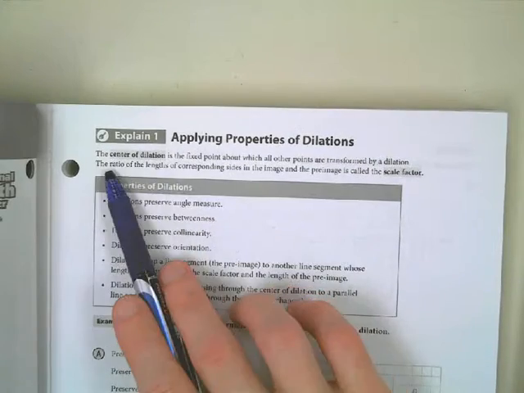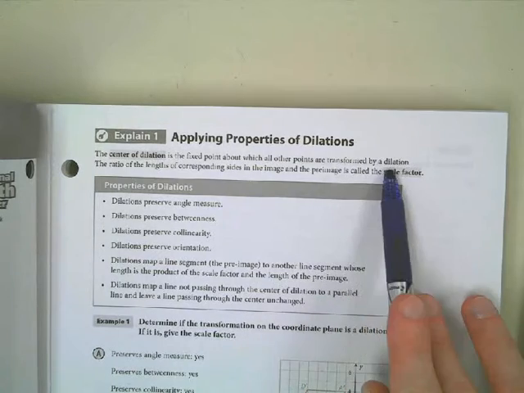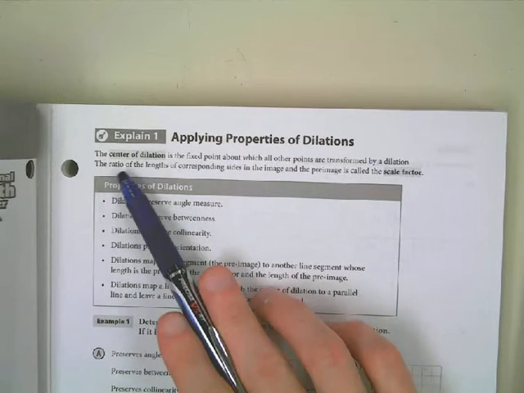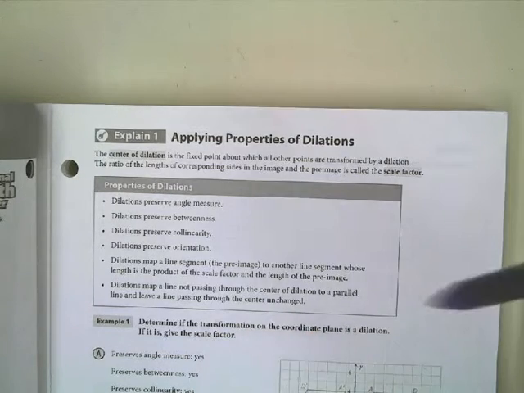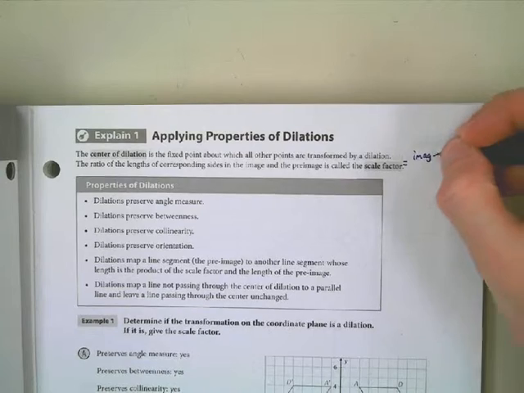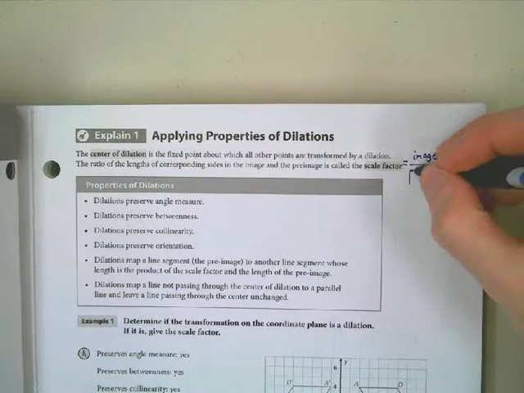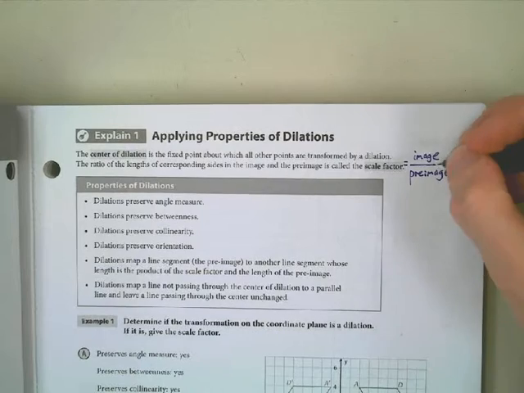The ratio of the lengths of corresponding sides in the image and the pre-image is called the scale factor. To sum that up, the scale factor is the image over the pre-image. You always take one of the sides of the image and put it over the corresponding side of the pre-image. That is the scale factor. It must be that way.